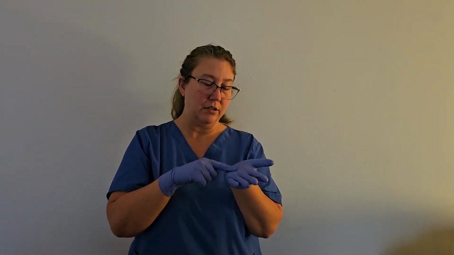Now, just a little bit of information. While you are doing the injection, you want to go in at a 5 to 15 degree angle, and the base of the needle is sitting on the patient's skin.